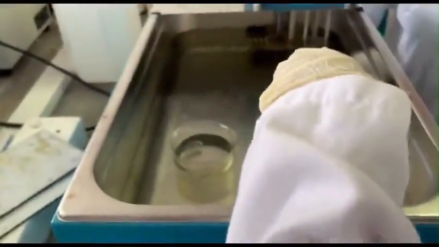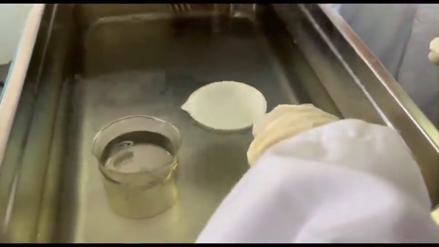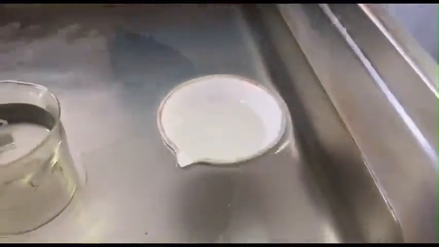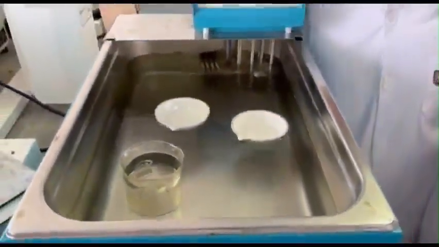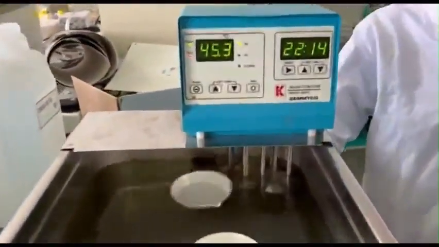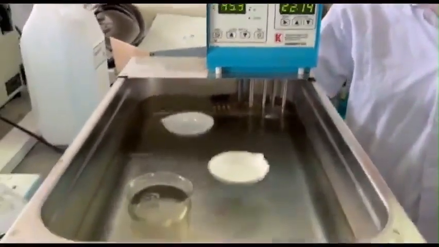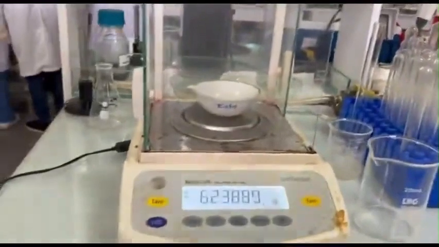Place the evaporating dish in a water bath set to 45.3 degrees Celsius. The gentle heat from the water bath will slowly evaporate the dichloromethane, leaving behind the essential oil. Ensure the temperature is maintained at 45.3 degrees Celsius to prevent the degradation of the essential oil.